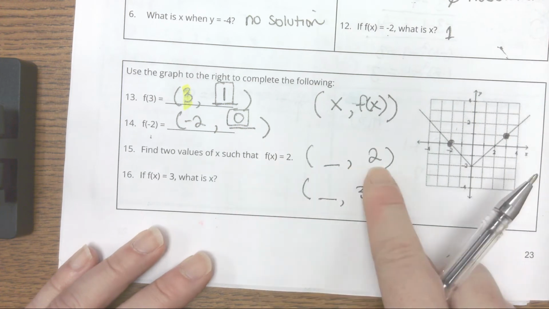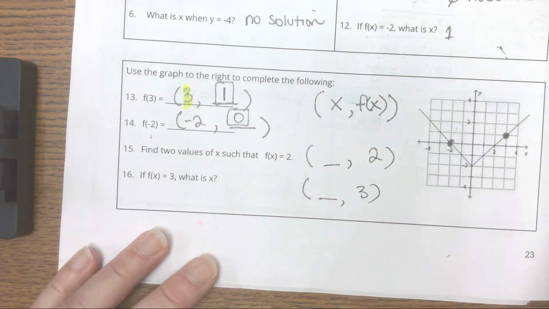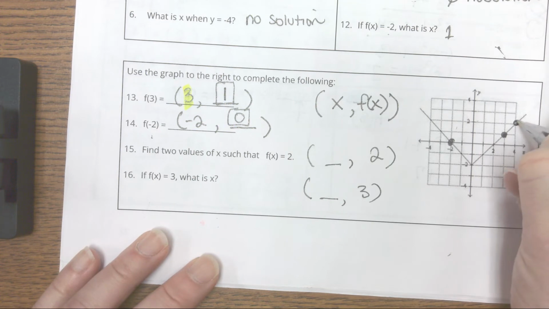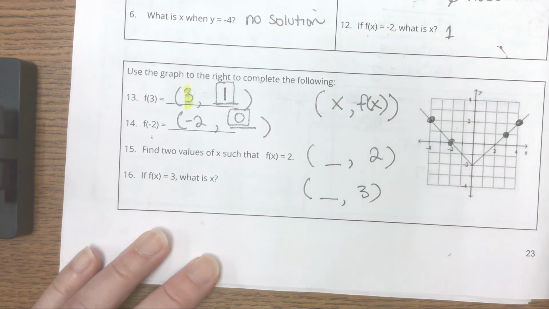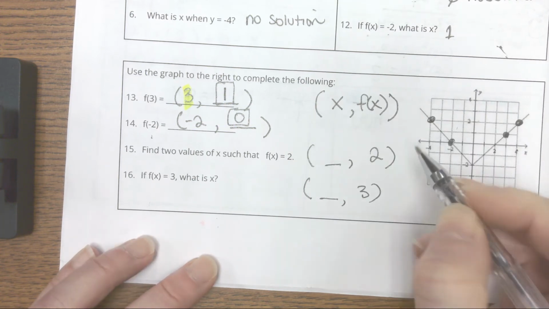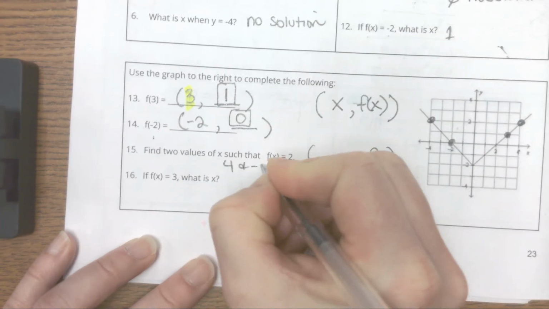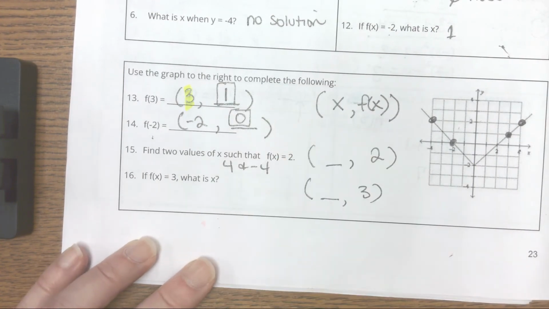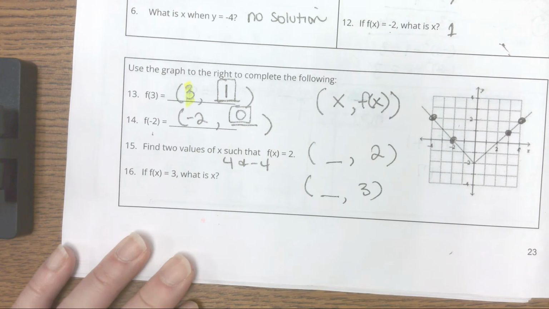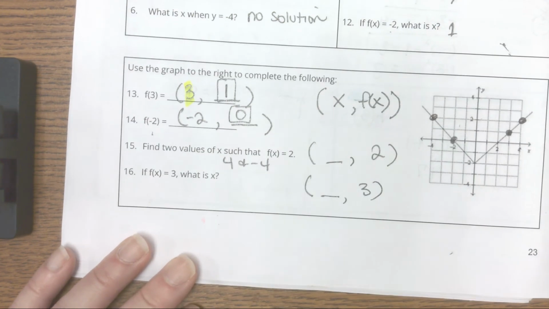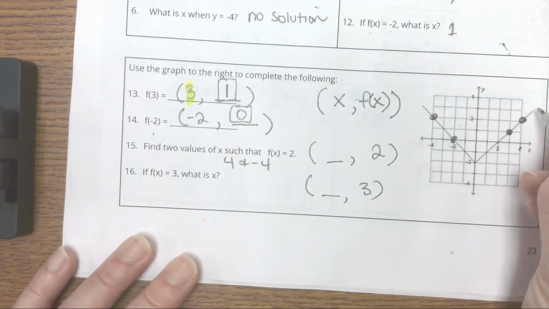I want to find 2 points with a y value of 2. So there's 1 over here and 1 over here. So the x value would be 4 and -4. And it's kind of hard to tell. You're going to have to go off the grid a little bit on this one, huh? And you might have said no solution because it's not on there.